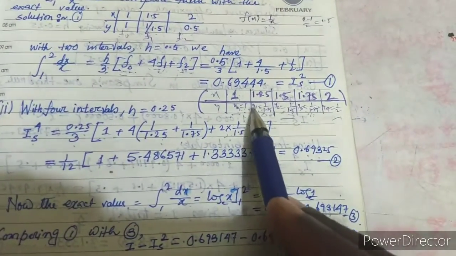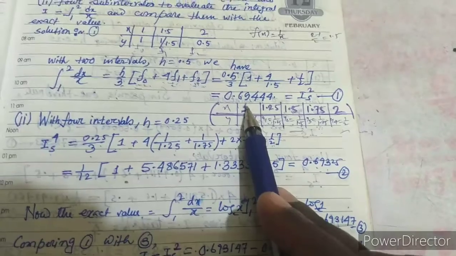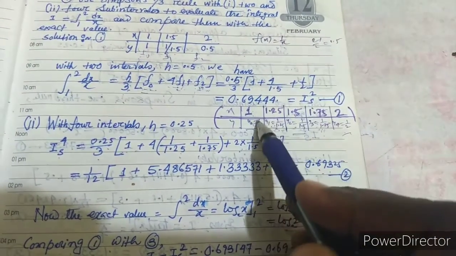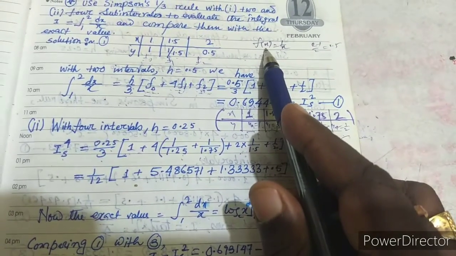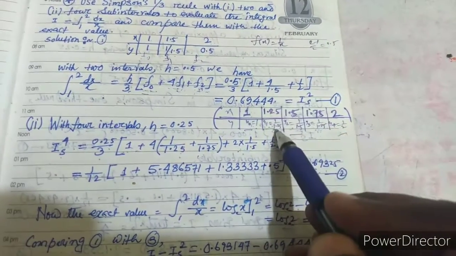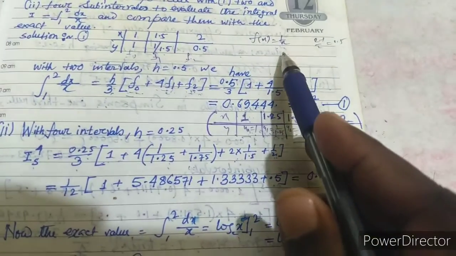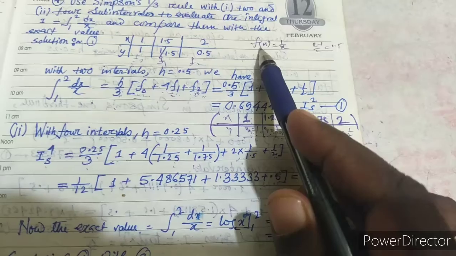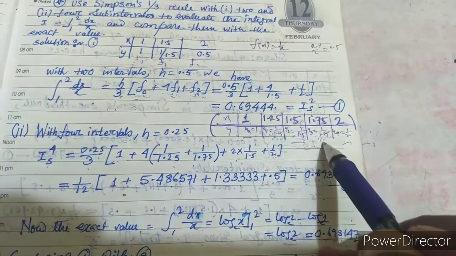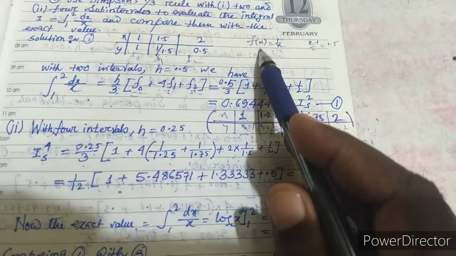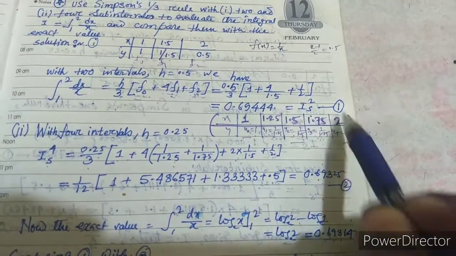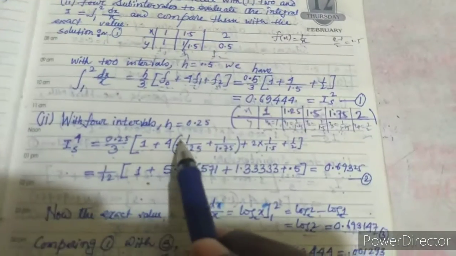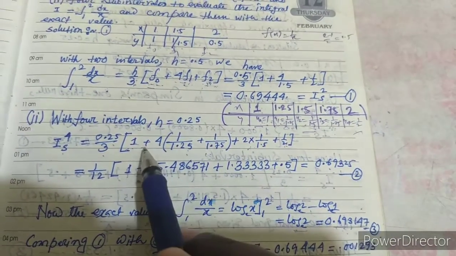So from those limits, these are the values of x, and the function here is 1 by x. If we put 1, we get 1 by 1, which is 1. If we put 1.25, this is 1 by 1.25. If we put 1.5, this is 1 by 1.5. If we put 1.75, we get 1 by 1.75. And also if we put 2, we get 1 by 2. Okay, so for the 4 subintervals, h here is 0.25.